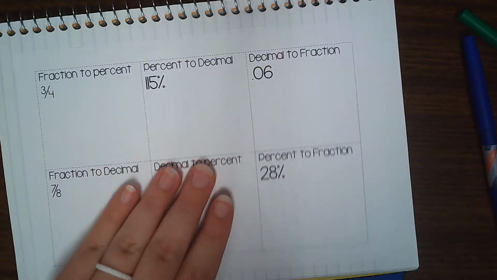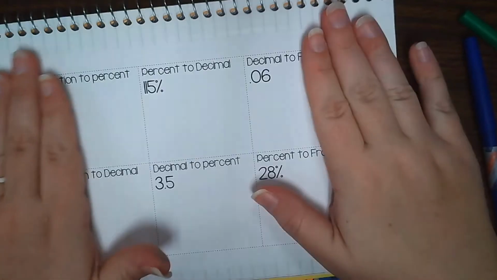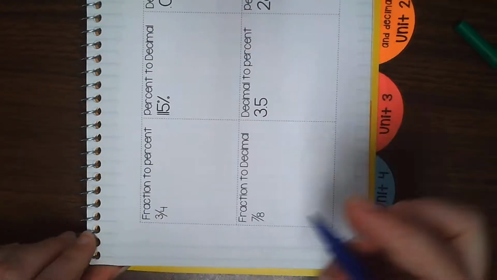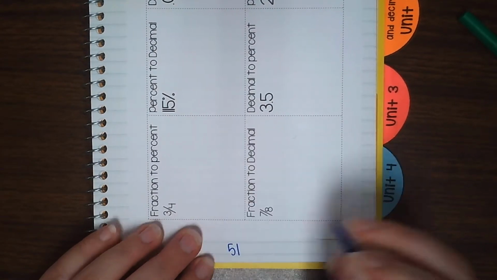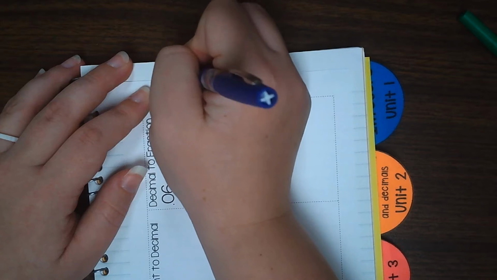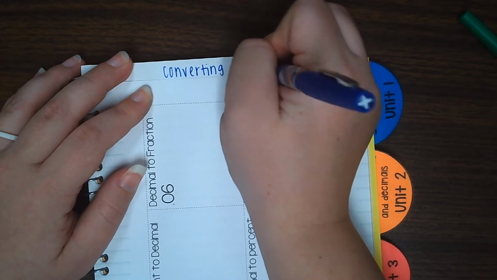Okay, so on page 51, we're going to glue this in. It's going to be sideways. And that's okay. It doesn't matter which side it's facing or which direction. We're going to write in page 51, and this is converting practice.